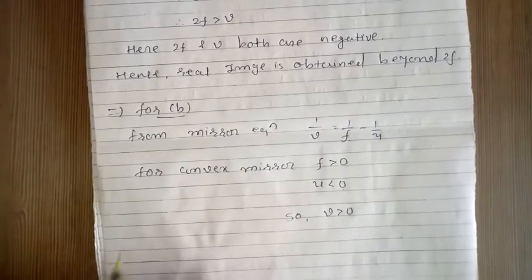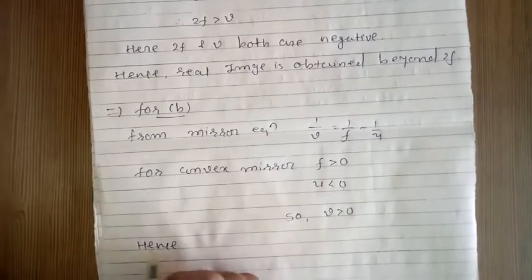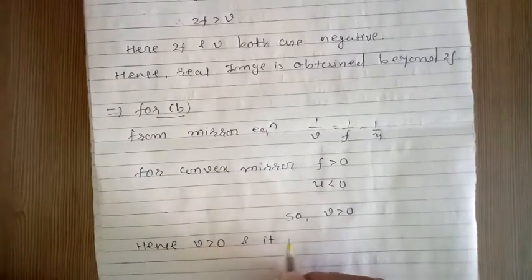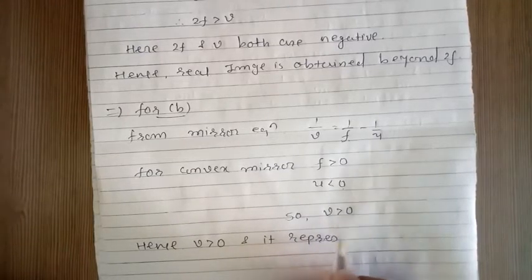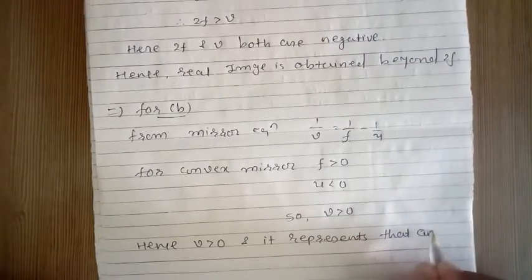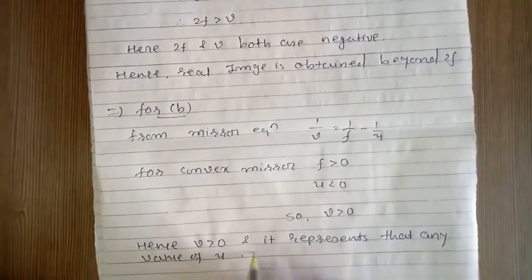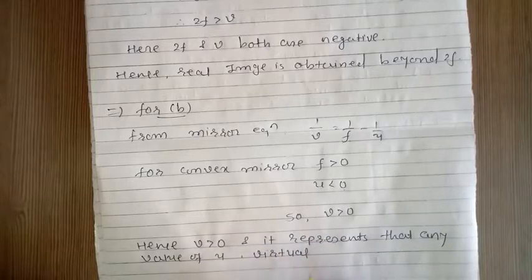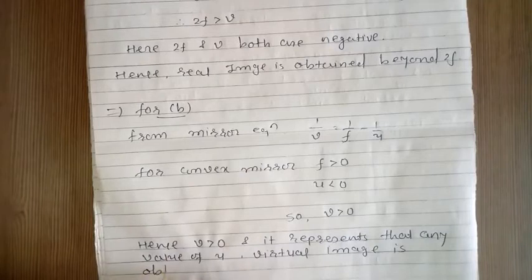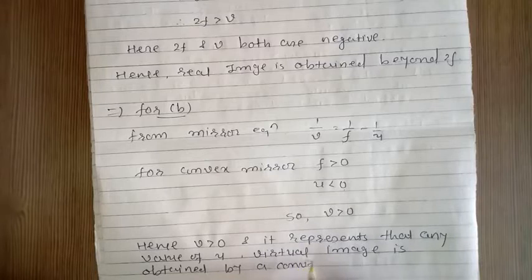So hence v is greater than 0, and it represents that for any value of u, a virtual image is obtained by a convex mirror.